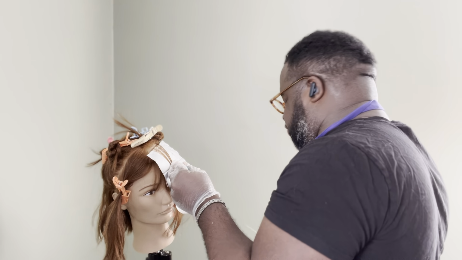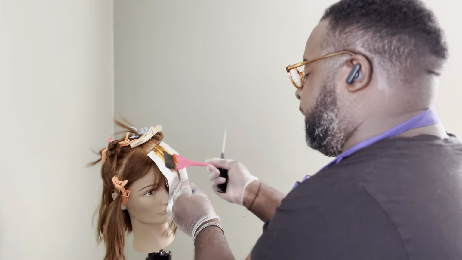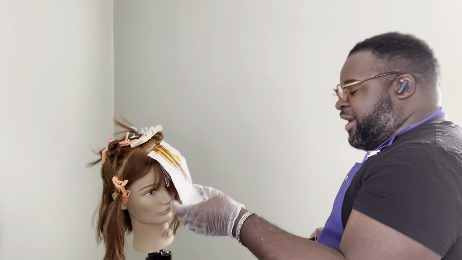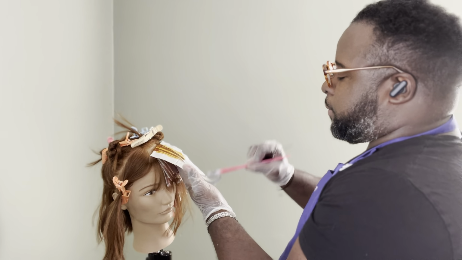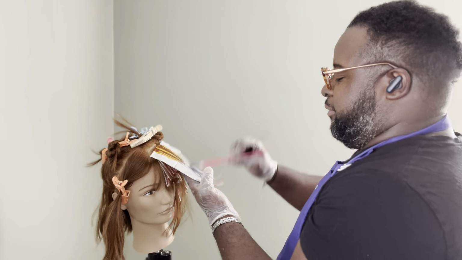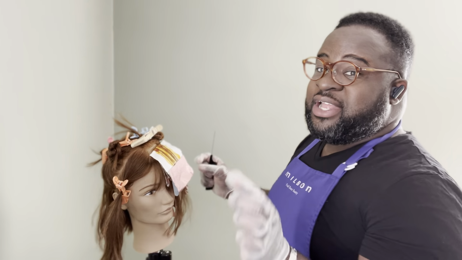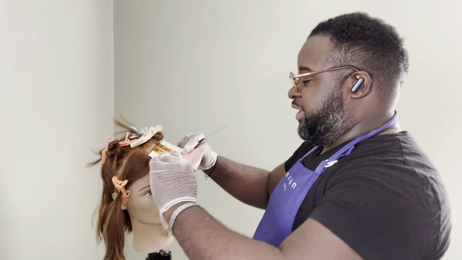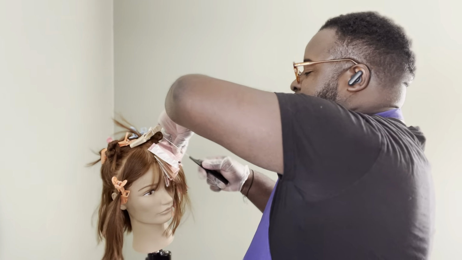I'm going to actually lowlight a little. Now I do want to leave a little bit of the end. And then I'm going to add some lightener there. Make sure that's blended, so you don't get a solid line. And then close this up.